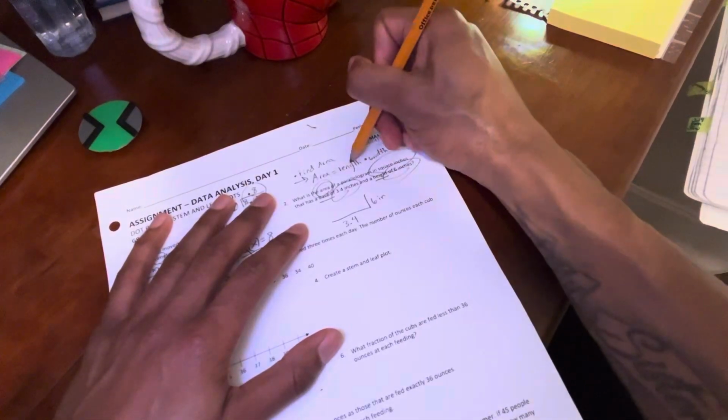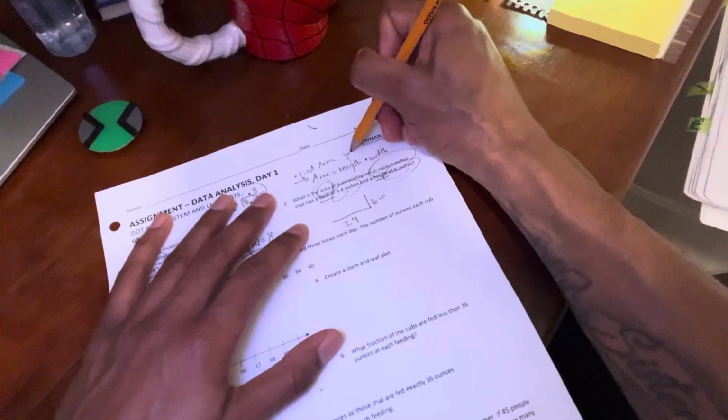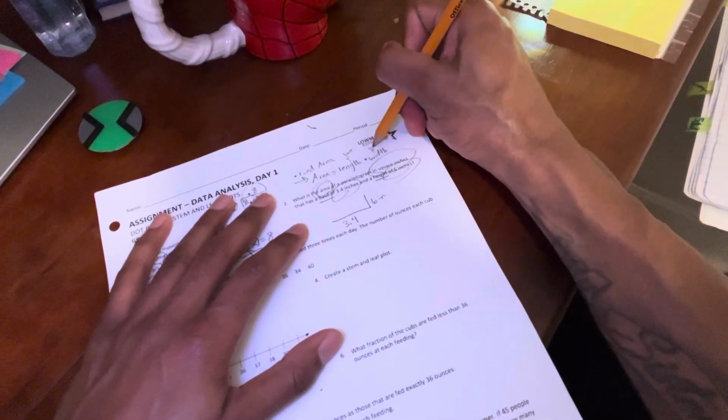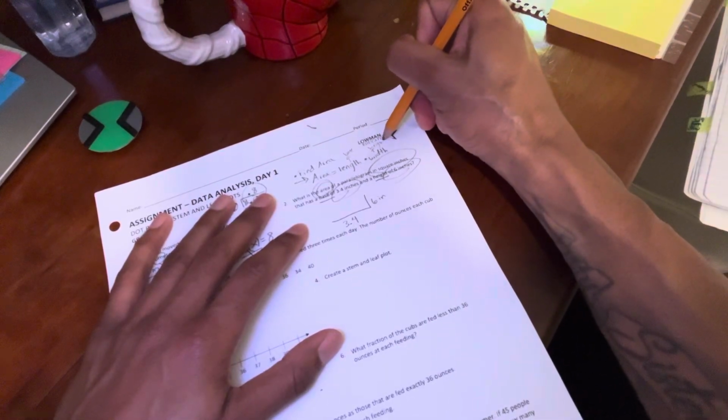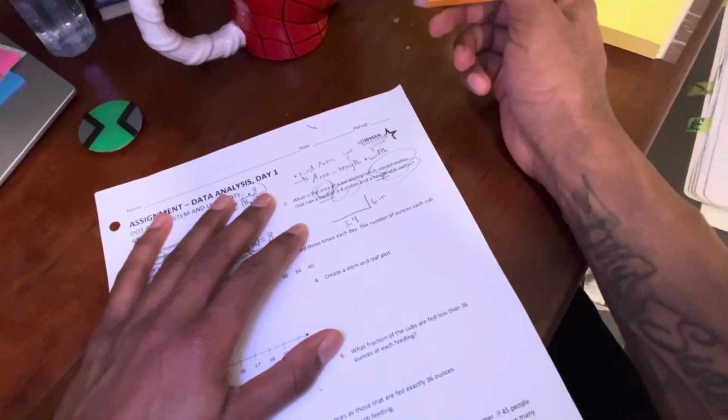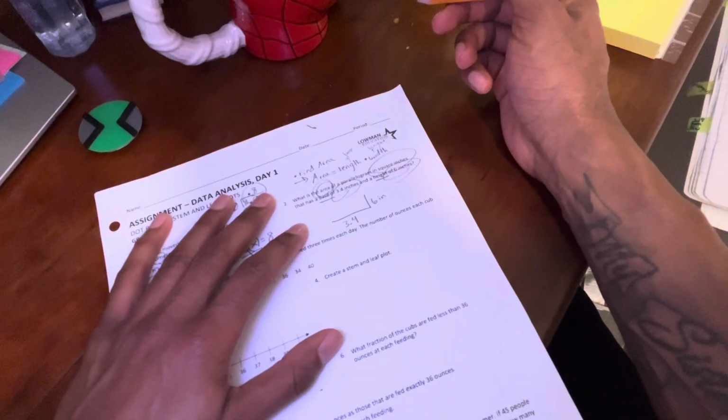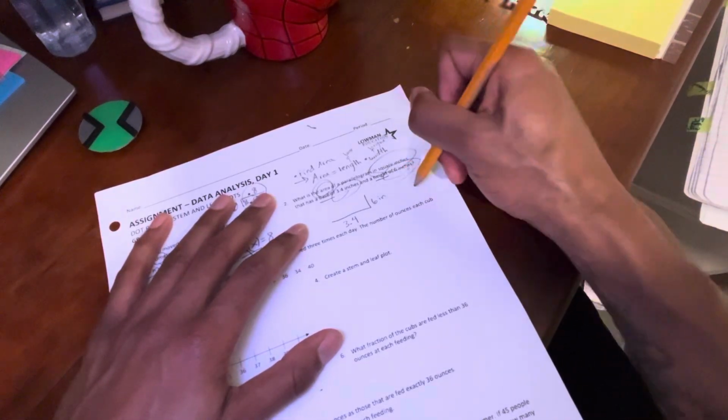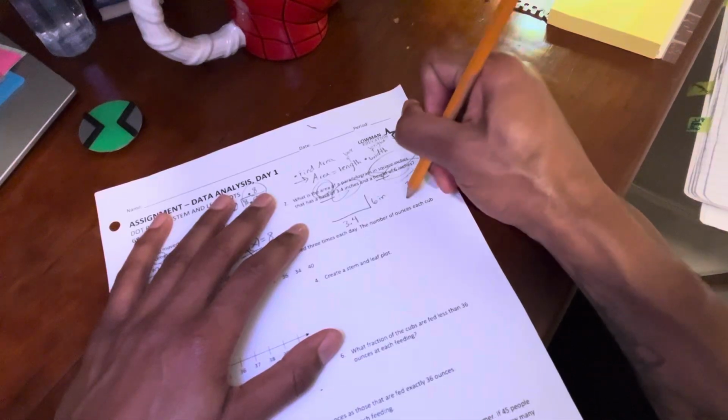Another way to look at this is base times height. So what is 3.4 times 6?